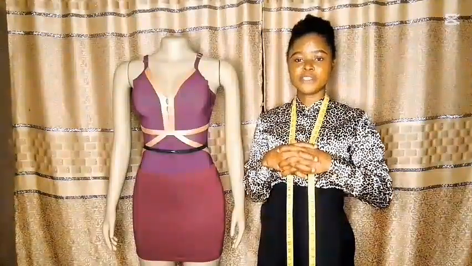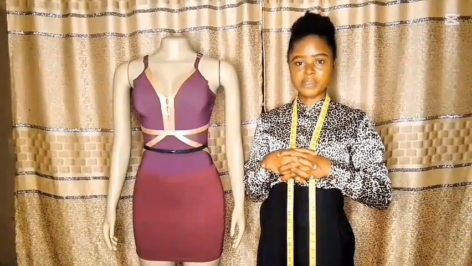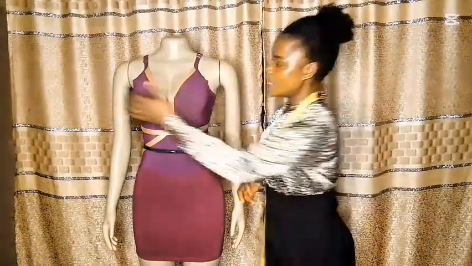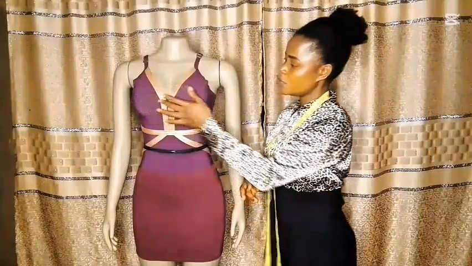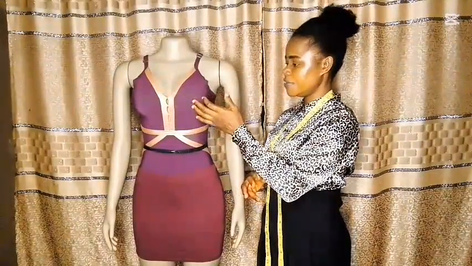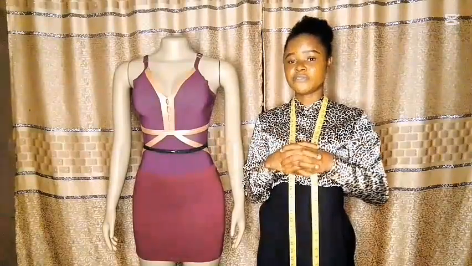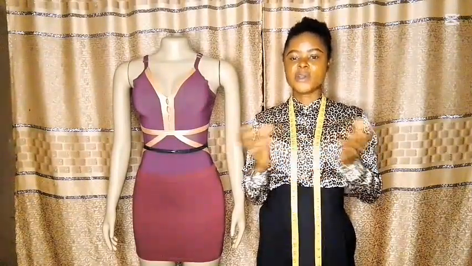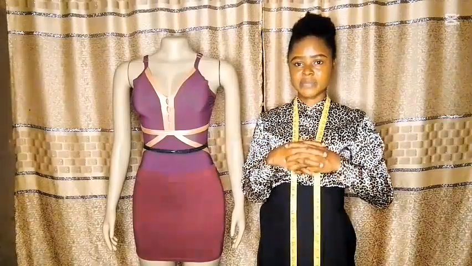The next upper body measurement I will be illustrating now is the bust circumference. The bust circumference is the measurement around the fullest part of the bust, usually over the two nipples, and across the back on the same level. This measurement is crucial for drafting or adjusting bodices, blouses, dresses, or any other upper body fitted garments.